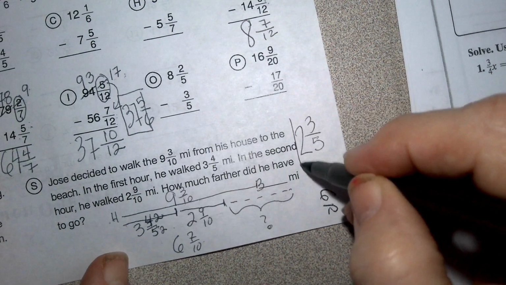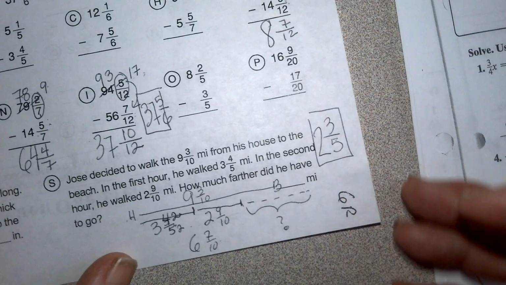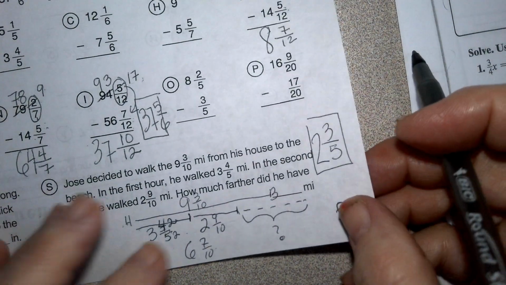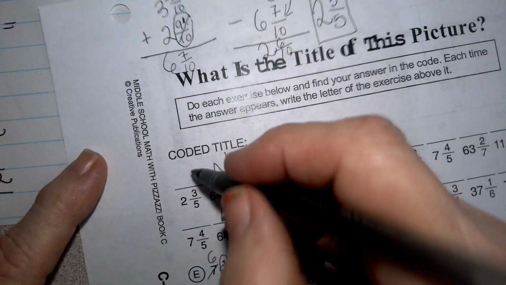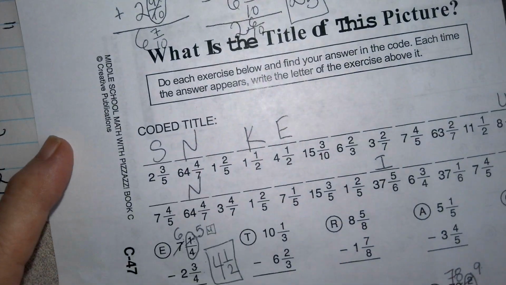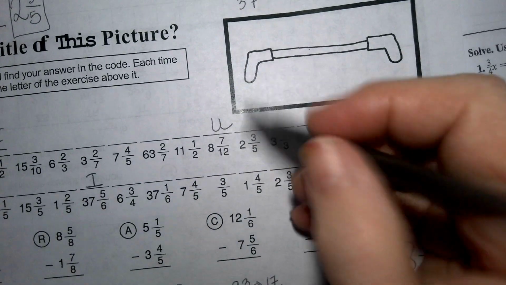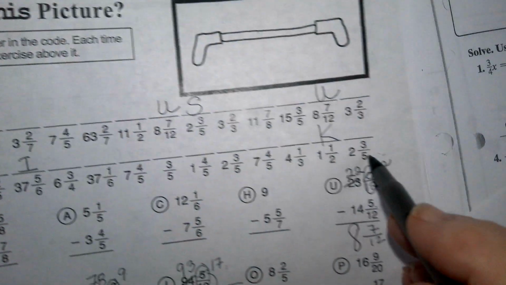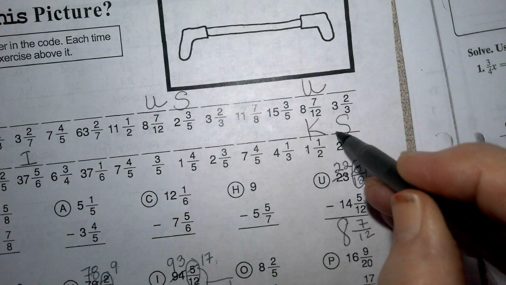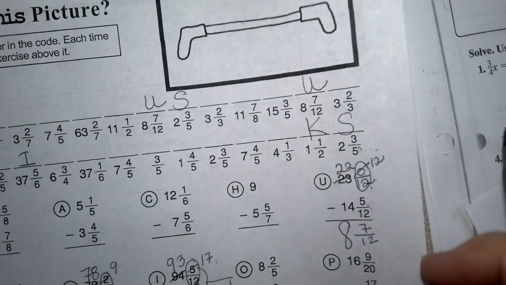On the first row, that gets the letter S. 2 and 3/5, and it's the letter S. Is there another one? Yes, over here. And you're right, on the last one in that second row. And I think that's it.